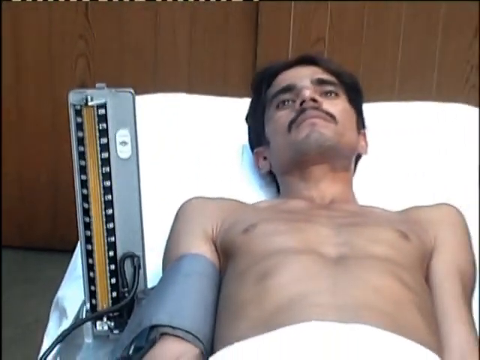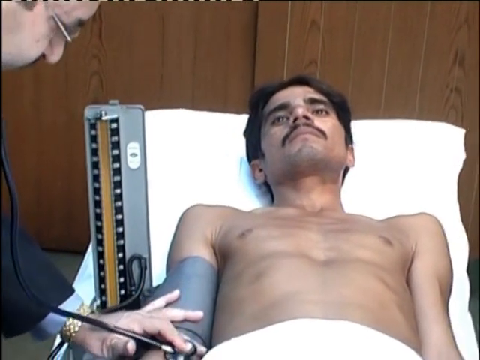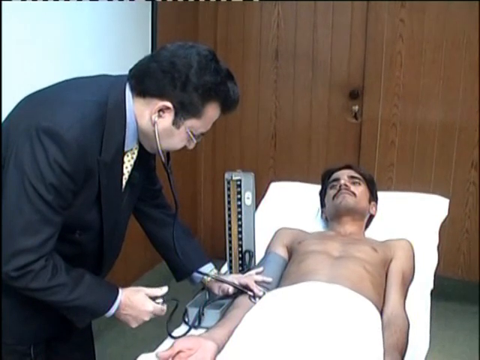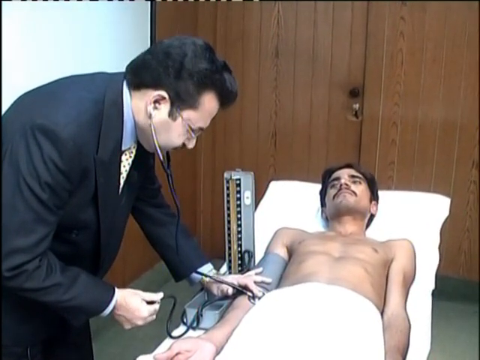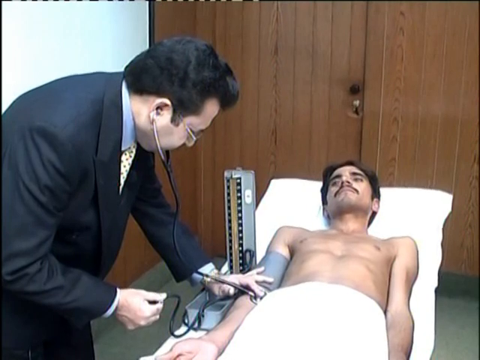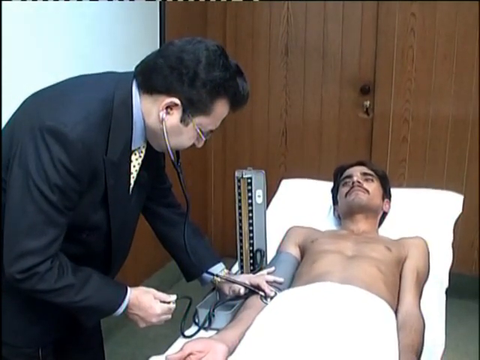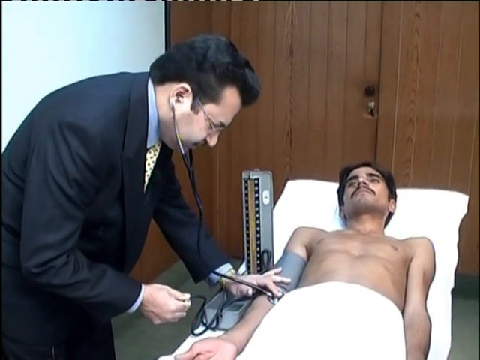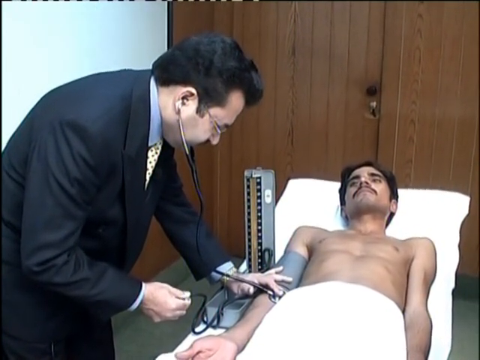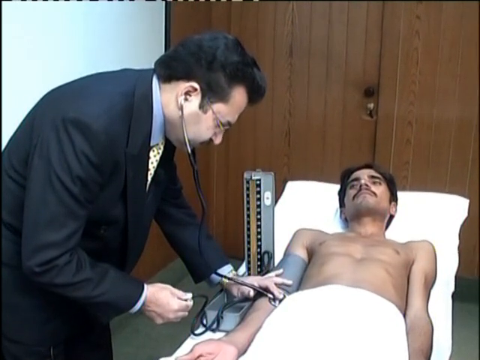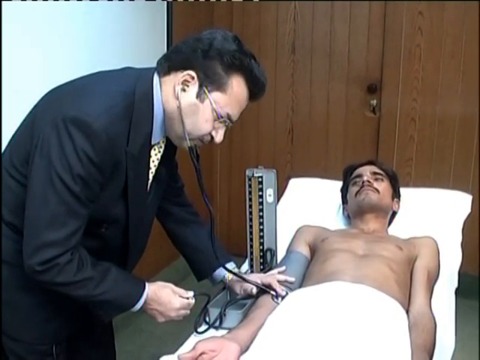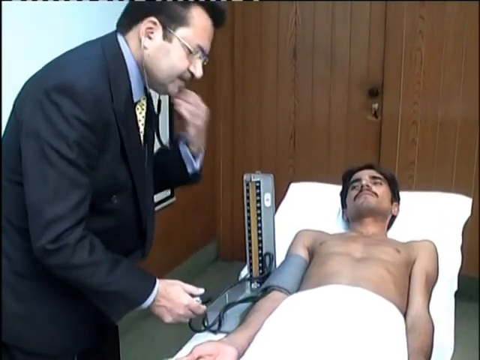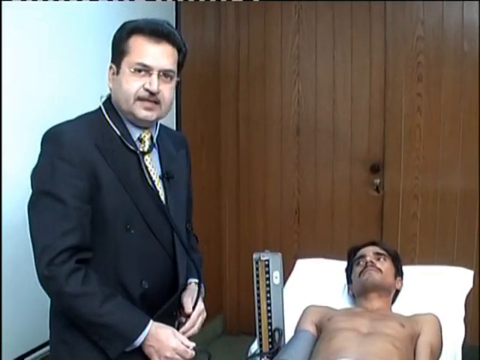Again, the diaphragm of the stethoscope is put on the brachial artery, the cuff is inflated above the systolic level, and then it is deflated gradually. Make sure that it is deflated 3 to 5 millimeters at one time. You note when the sounds appear and note the level of the mercury when the sounds disappear, and that will tell you the systolic and diastolic blood pressure.